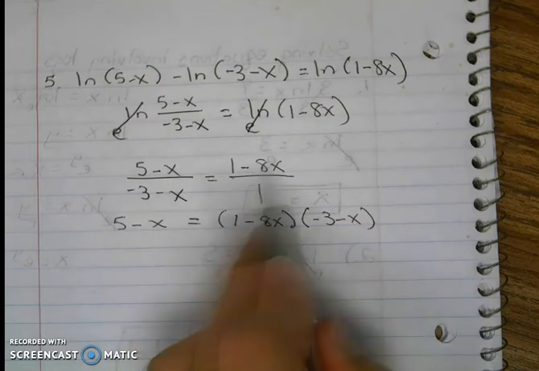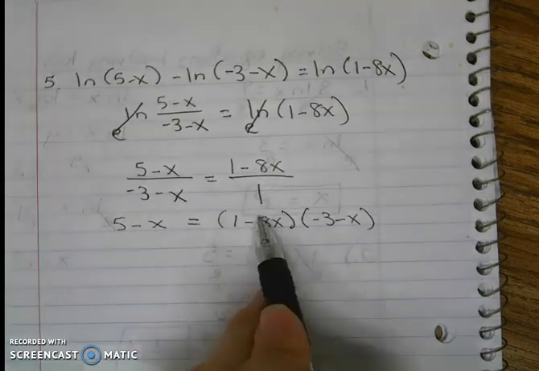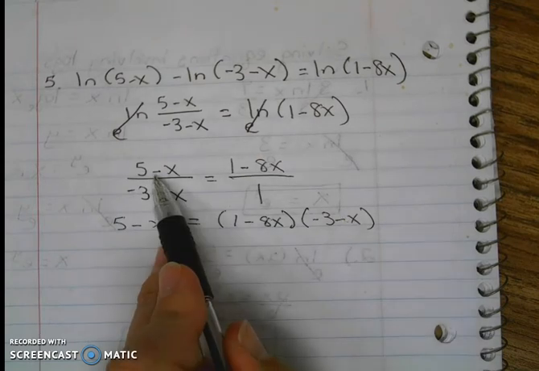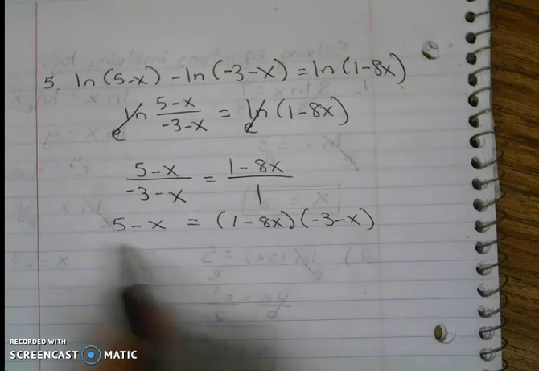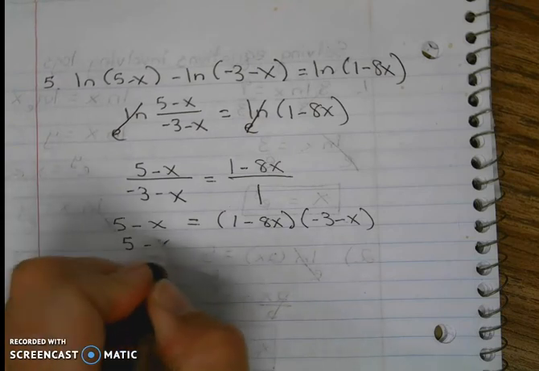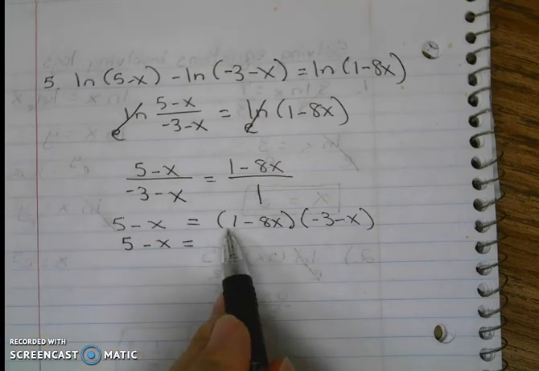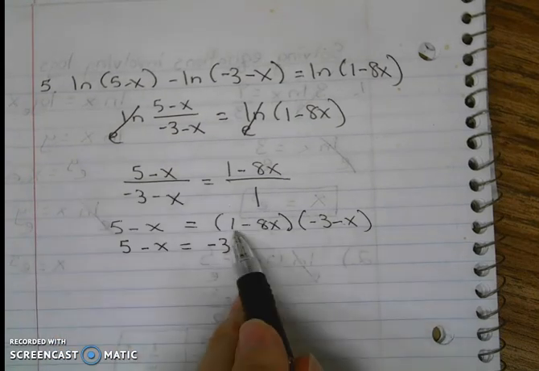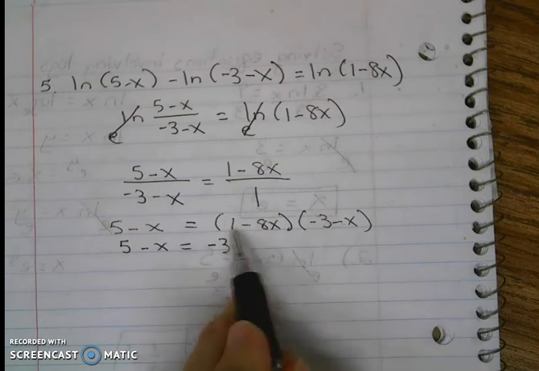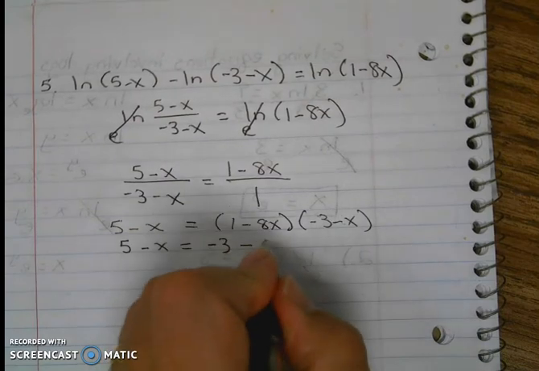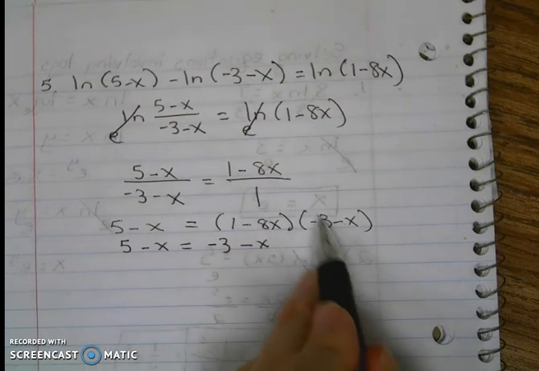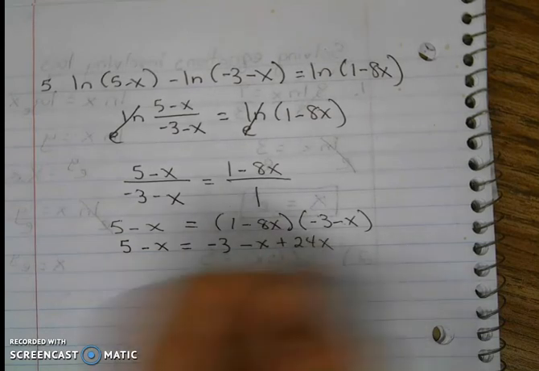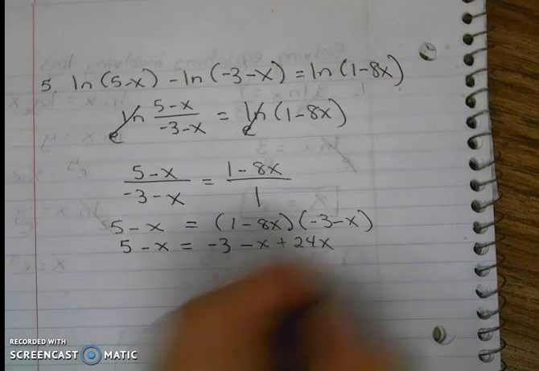Notice that these two groups are getting multiplied together, so I put them inside grouping symbols. Okay, and 5 minus x times 1 is 5 minus x. I'm going to go ahead and FOIL this. So first terms, 1 times negative 3. That's your first terms. Your outer terms, that's going to give us negative x. Our inner terms is going to give us 24x. And our last terms is going to give us 8x squared.